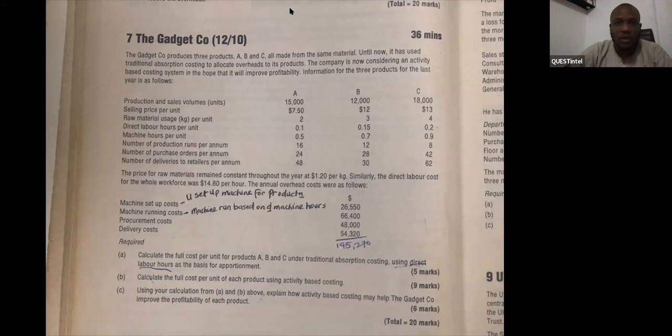Now let's see how to work this. Is there anything we've omitted now? So we should calculate our full cost. Similarly, direct labor cost for the workforce. So they've given us material cost is 1.2 per kg. And what did we have?